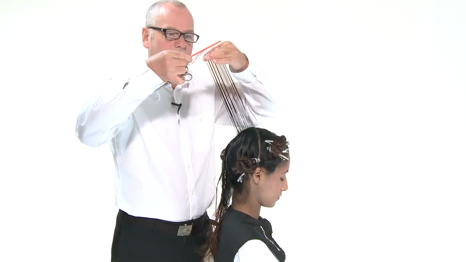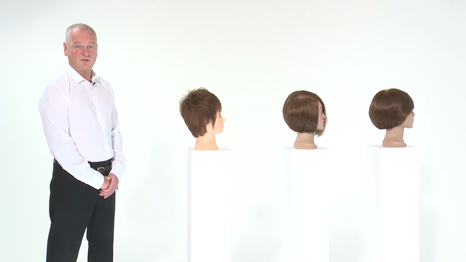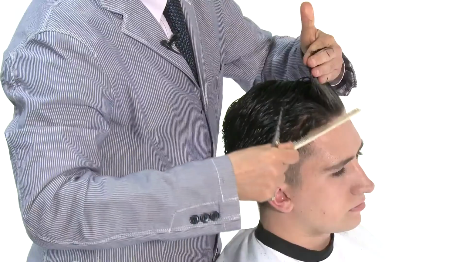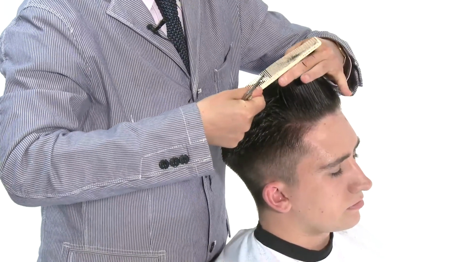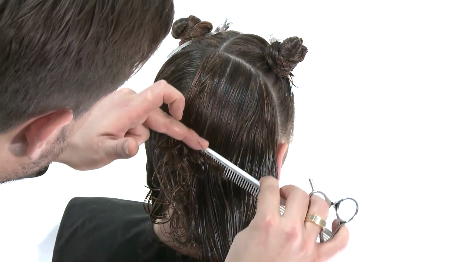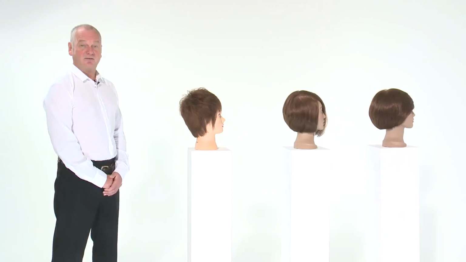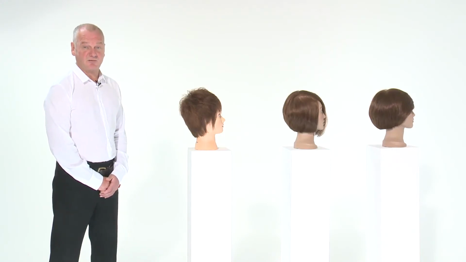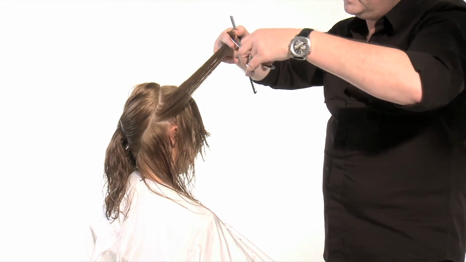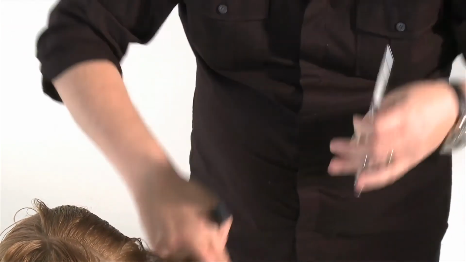Layers can be of the same length as in the uniform layer or different lengths such as an A-line layer. Sections can be taken vertically, horizontally or pivotally. Round layering is less or more extreme according to the degree of overdirection. The greater the overdirection, the more extreme the rounding.